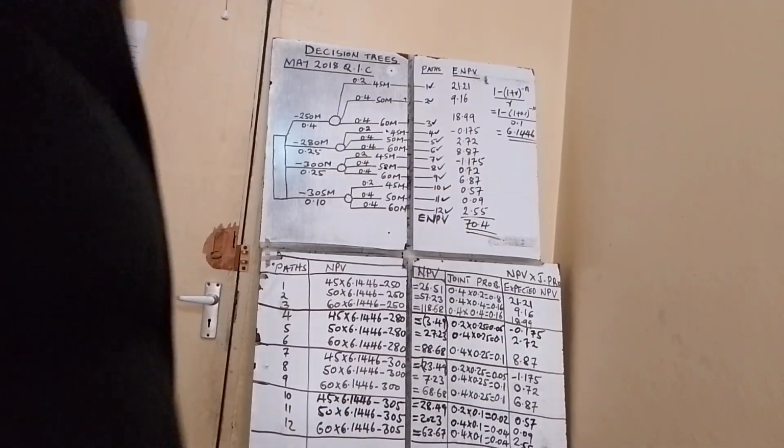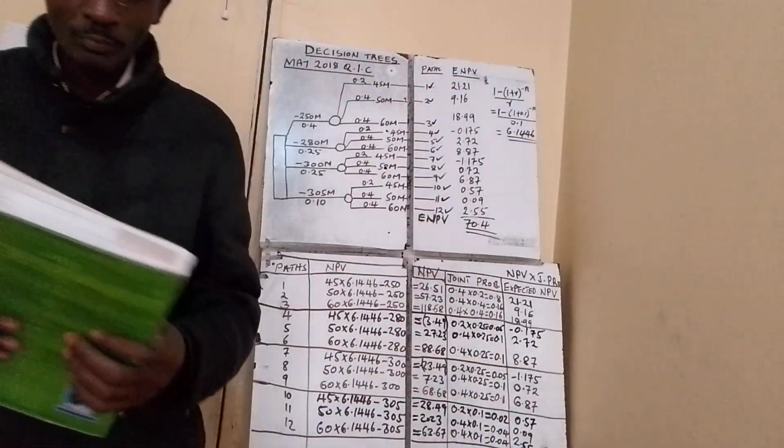So check from the board whether you can see what is there.